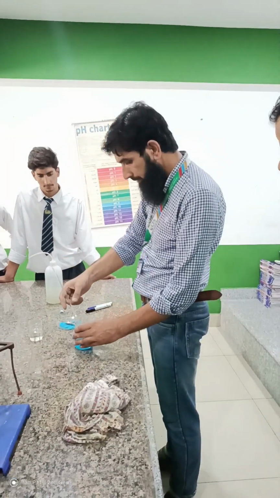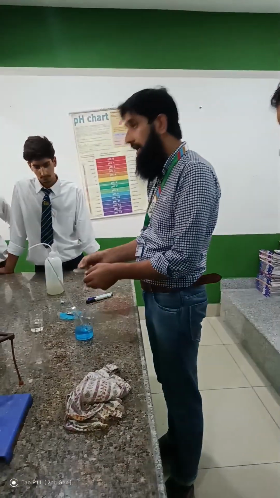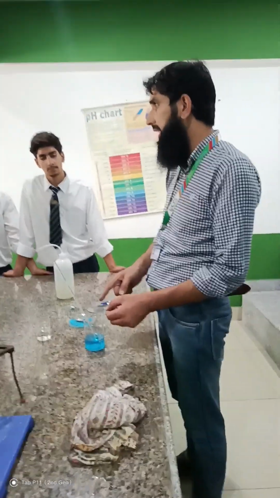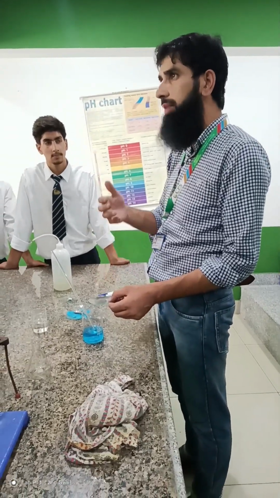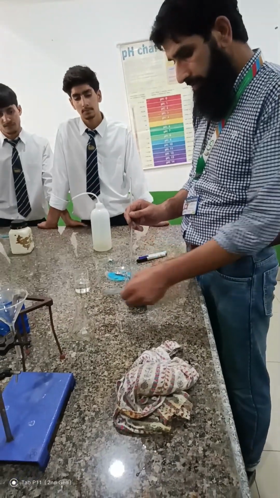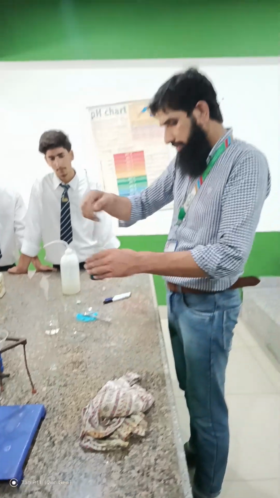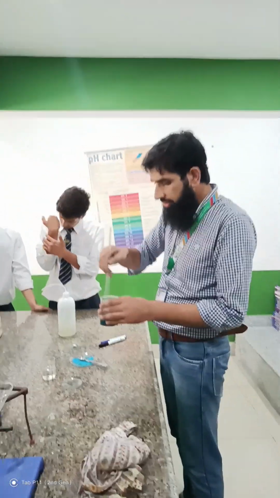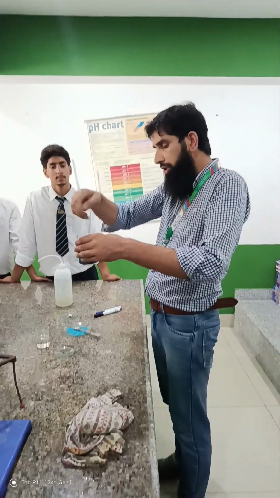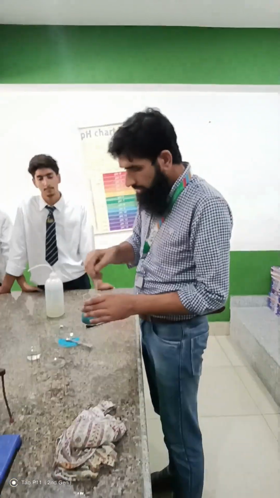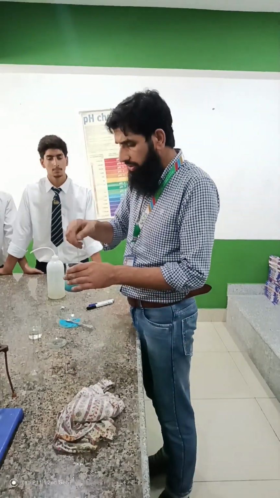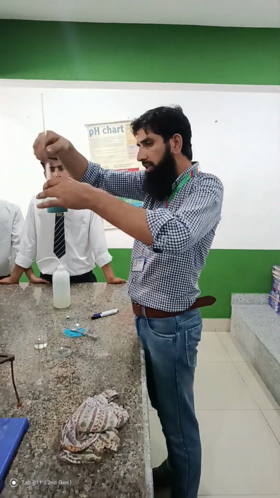Now I will add some. This is our iron metal. I will add iron metal in it. If the displacement takes place, then the color should disappear or some other color should appear. Now I will add this iron powder in it. You can observe. Now I continuously stir it. It is because I have already told you it is an endothermic reaction. It requires half to 1 minute to occur. You can see how the color is going to disappear.